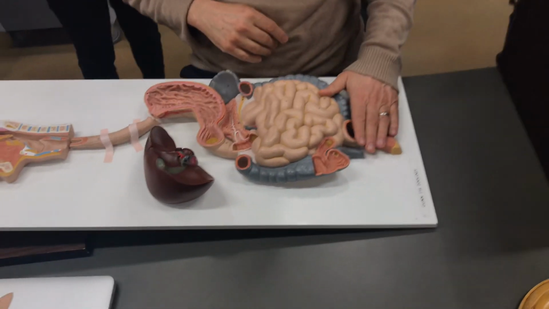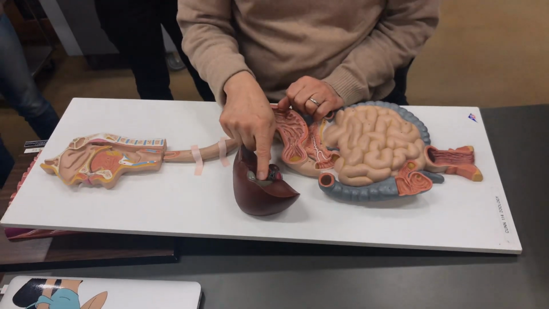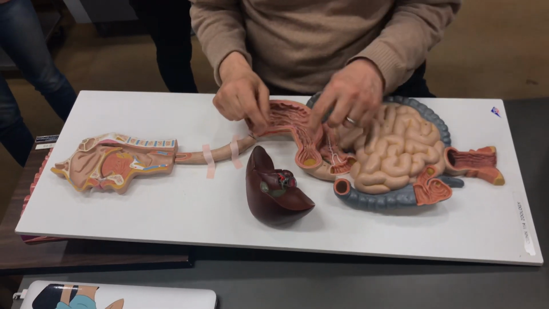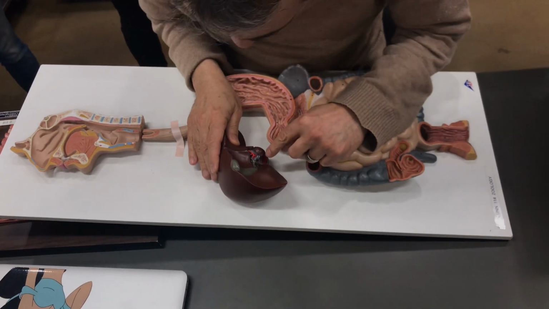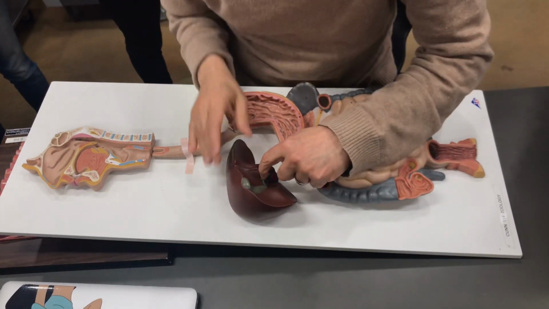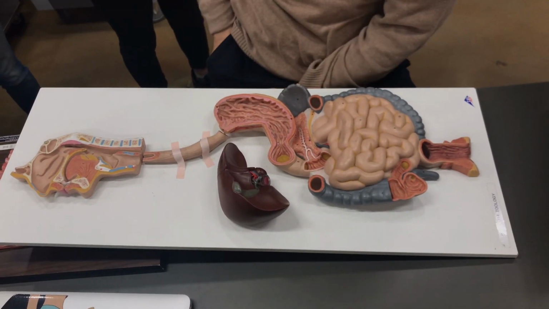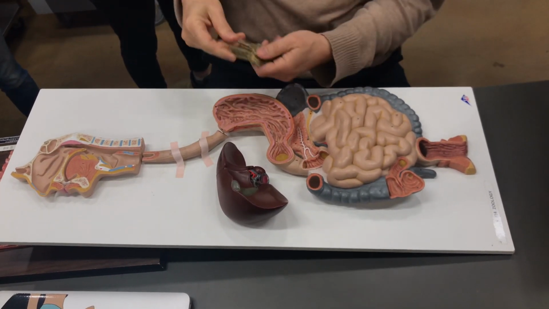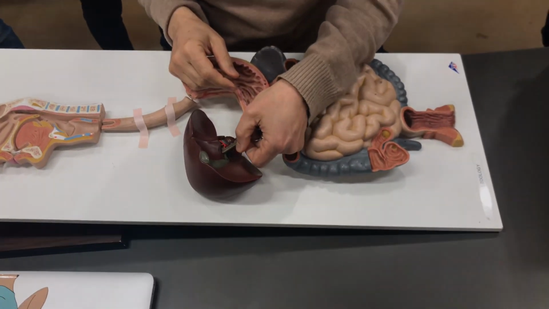Anus, spleen, do not worry about that. That's not in your list. Liver, gallbladder. Okay, in the gallbladder, then liver makes bile. These two are hepatic duct. These two are called hepatic duct, right here and here.